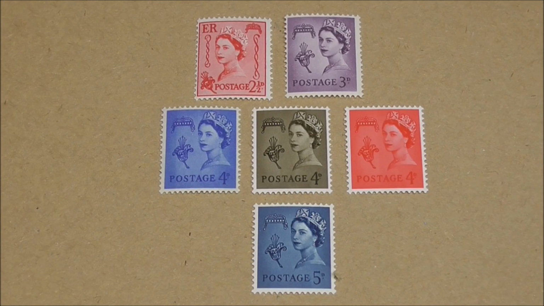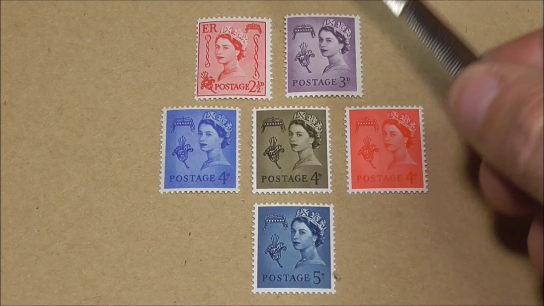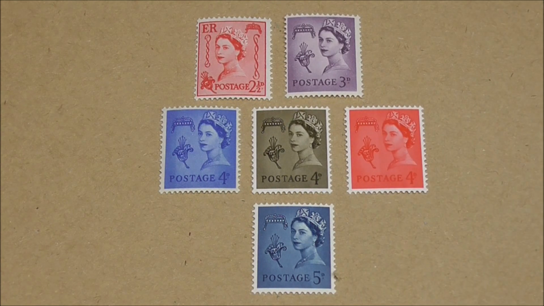Up next are the Guernsey stamps. Again, another 6 definitives are on offer. Designed by Eric Pipprell, they show the crown of William the Conqueror just there. And below it, the Guernsey lily, which is the national flower of the island.